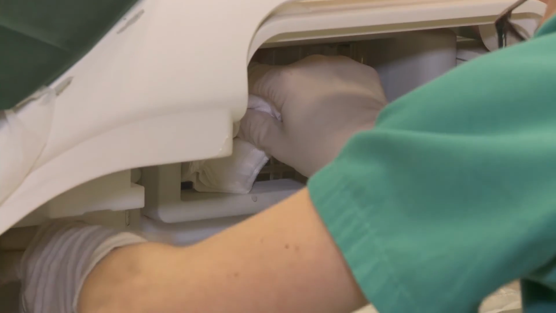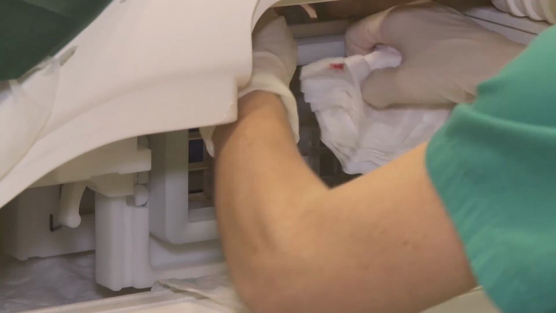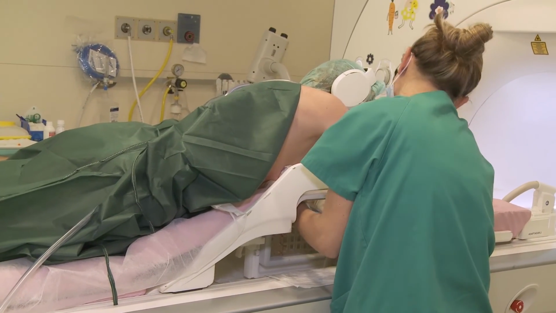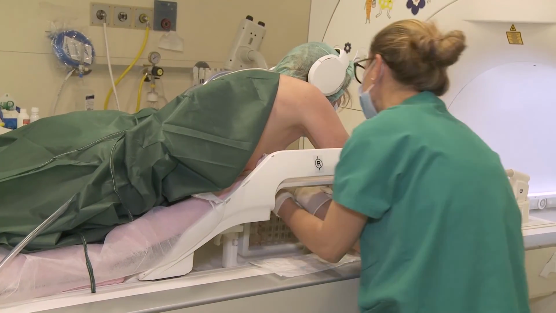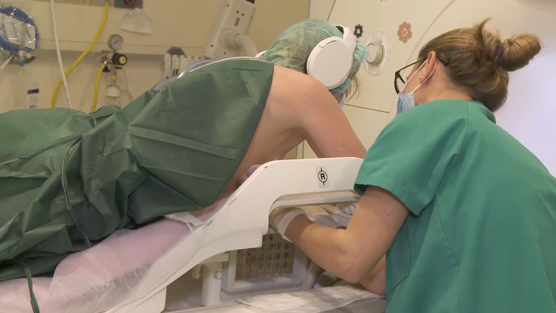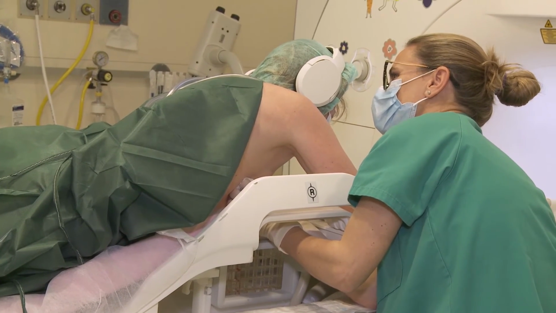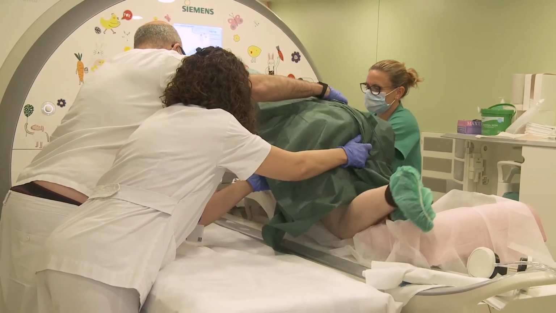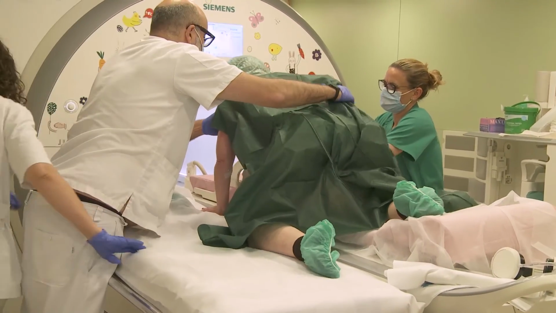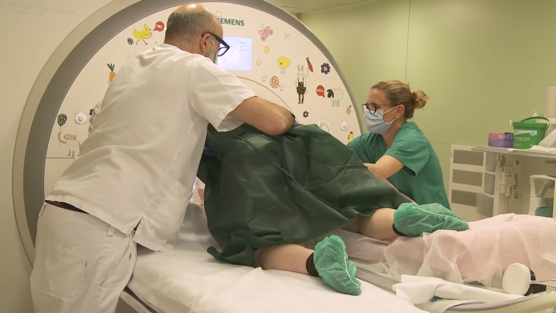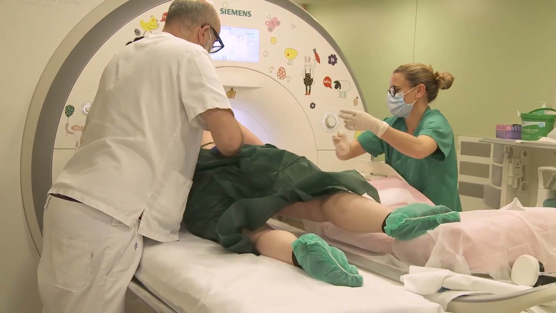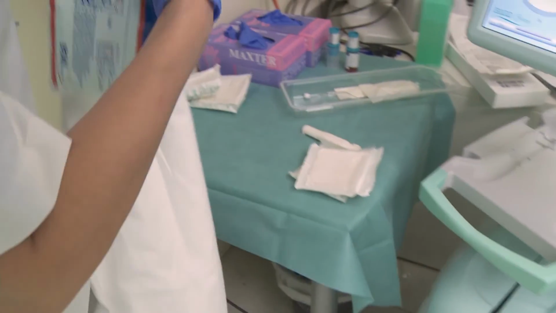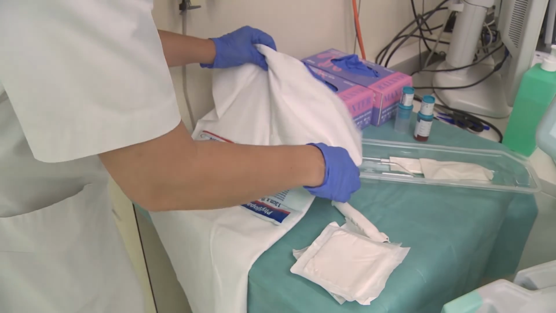The patient breast is released and breast compression is applied to avoid bleeding. Manual compression and cavity drainage maneuvers are done in the biopsy area. Ice is ready to be placed over the patient breast.